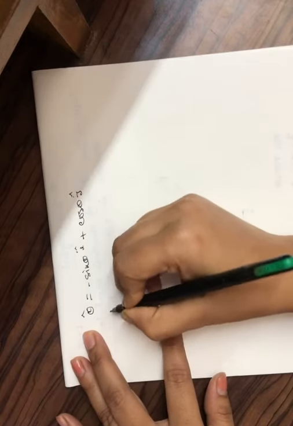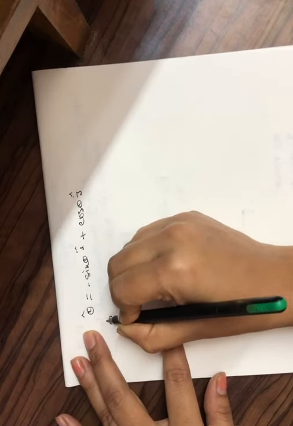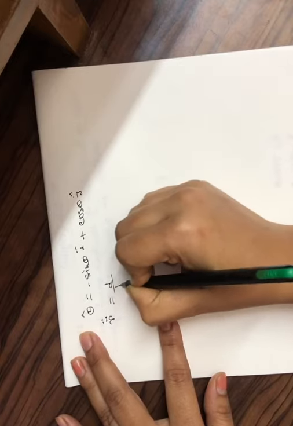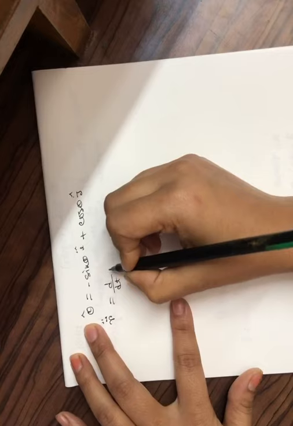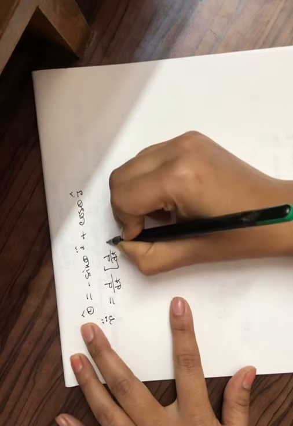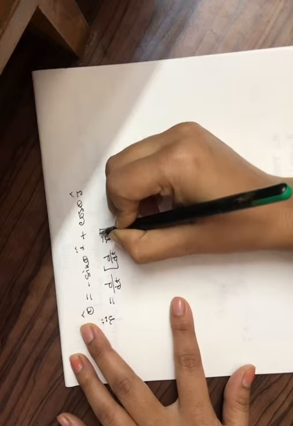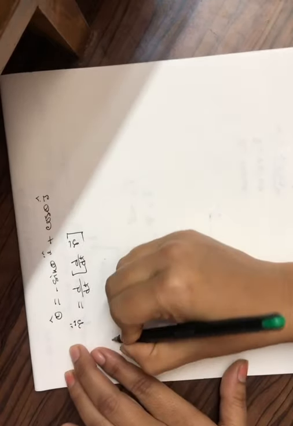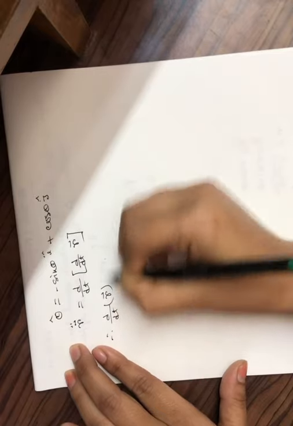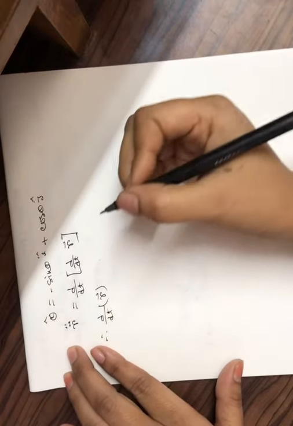So if we want to find r double dot, we need to do the time derivative of r two times. First we will do the time derivative of r.